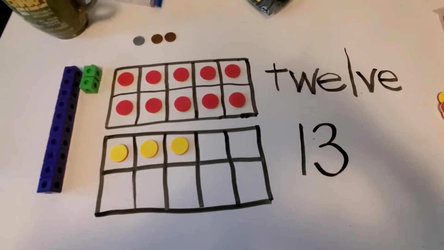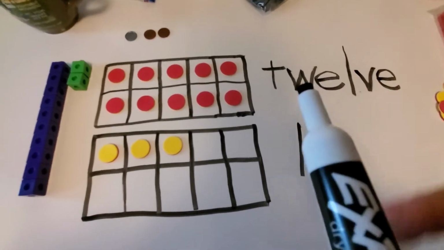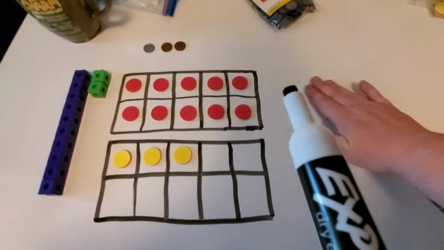Okay, and now I've written the number 13. This no longer says 13. This says 12 still. So we're going to get rid of that. Here we go. We're going to get rid of that.